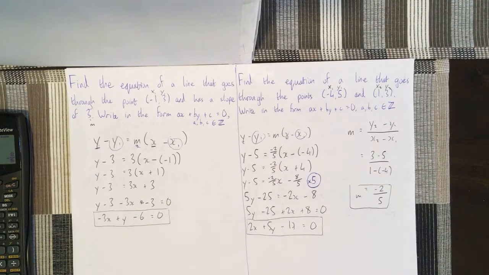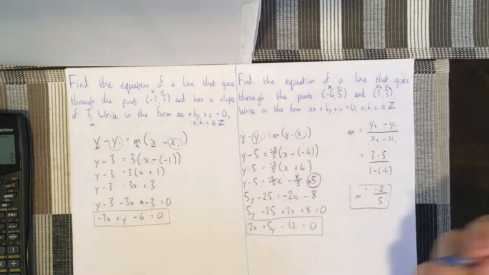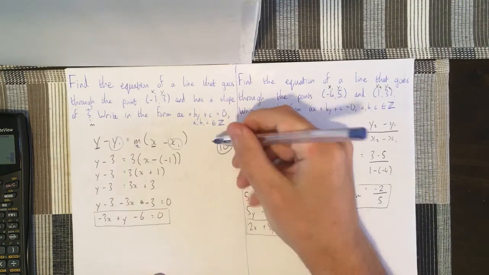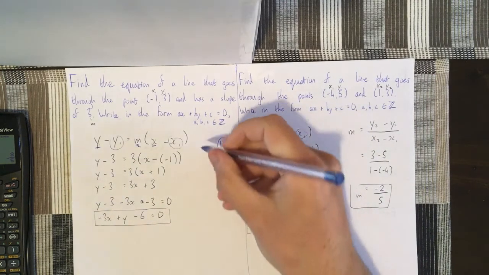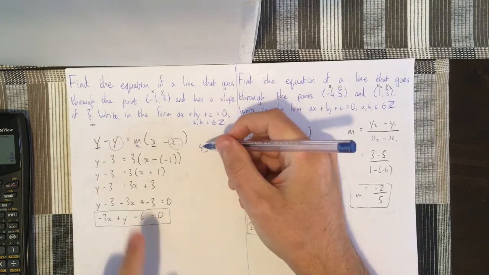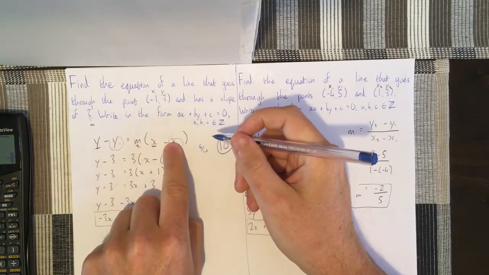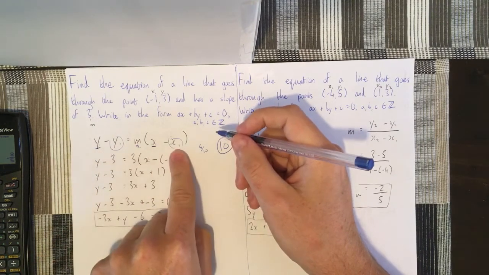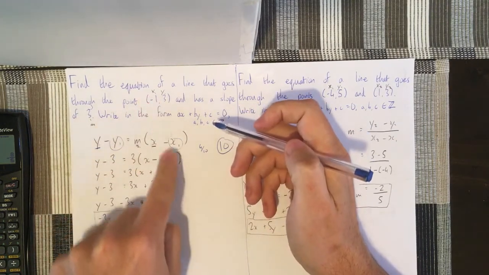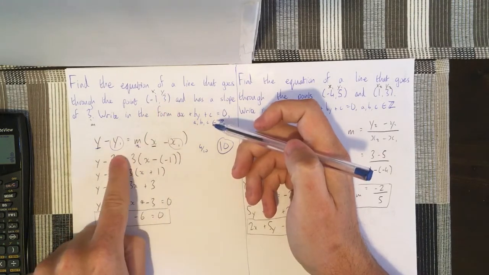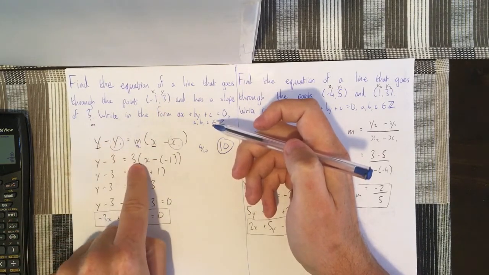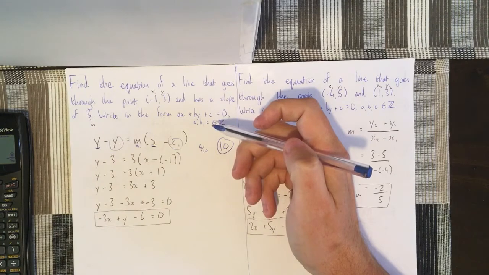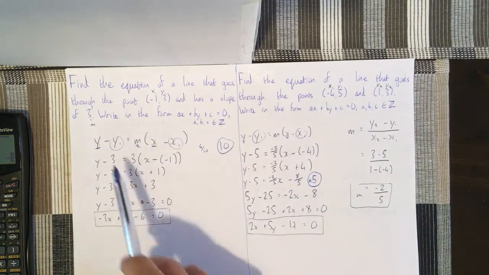The last few times this has come up on the exam, it has been worth 10 marks. You've got 4 out of 10 for writing down the correct formula and substituting any number into it correctly. So if you wrote this formula down and you either put the minus 1 in right, or the slope 3 in right, that got you 4 out of 10. So you passed the question.